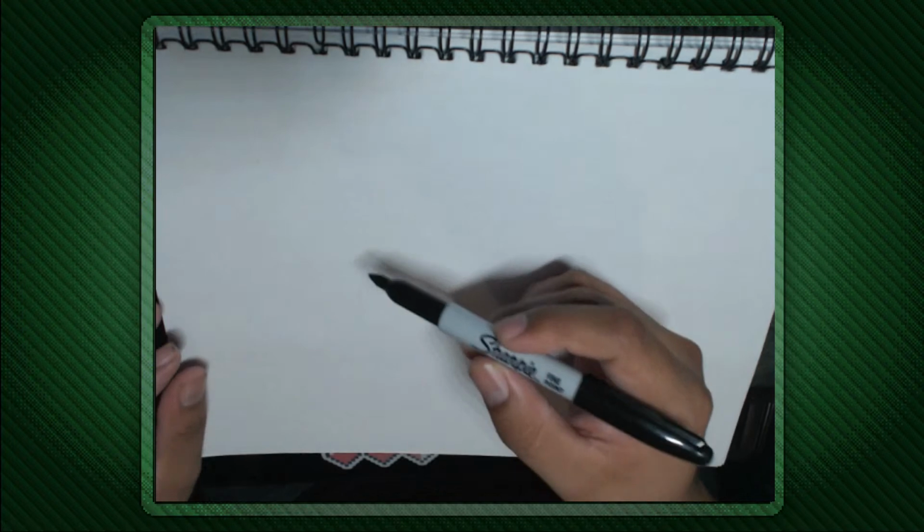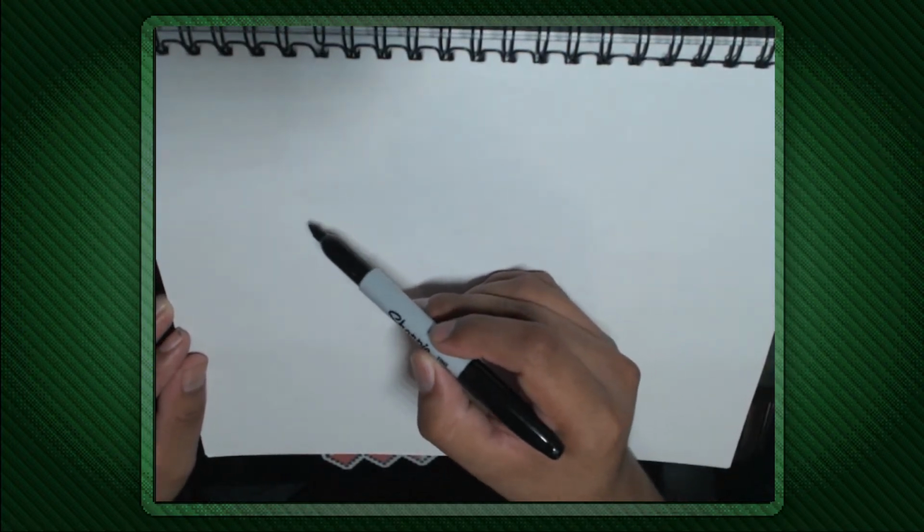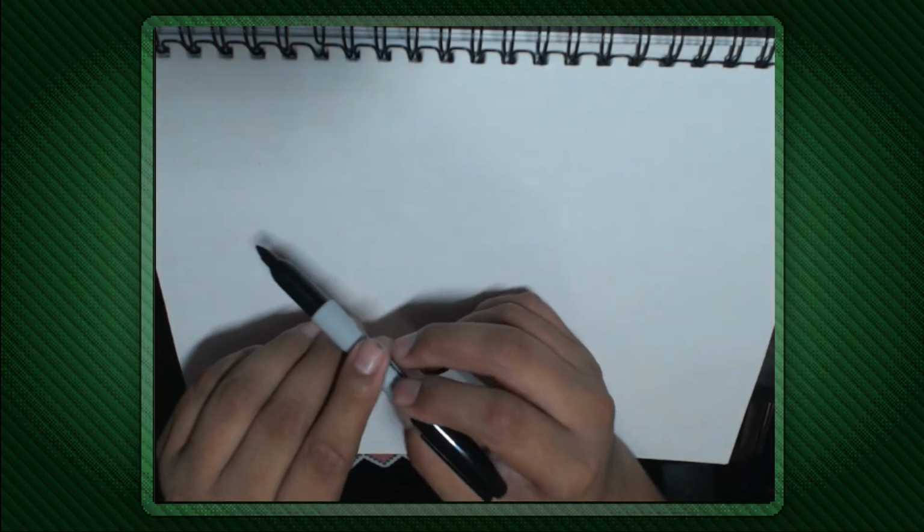Just waiting for my camera to focus up. There we go. So the first thing we're going to do is write the word gecko. It's all going to be lowercase.